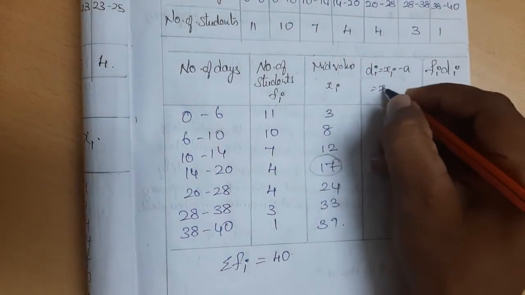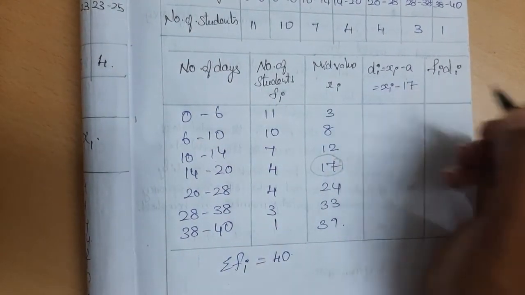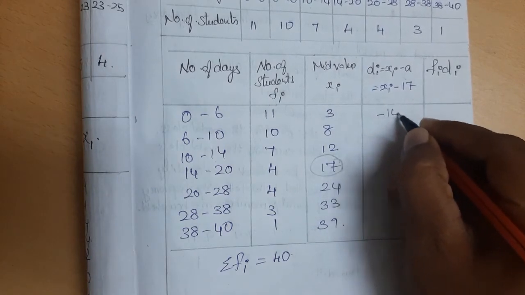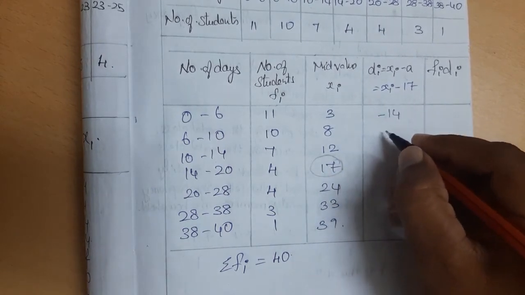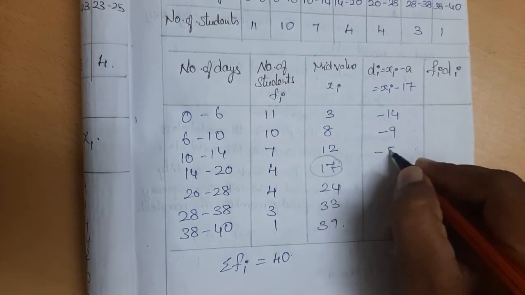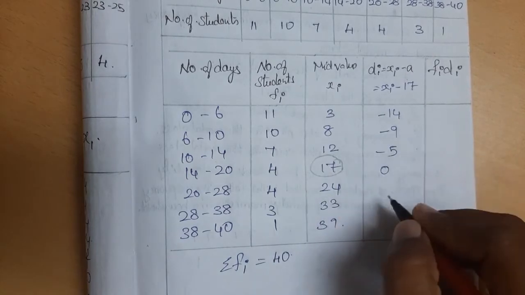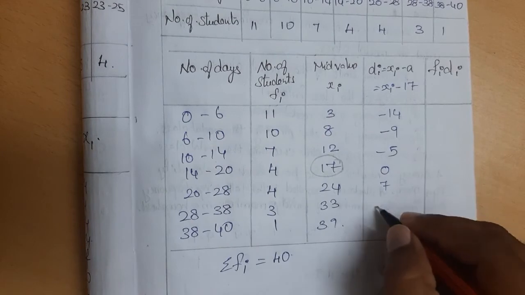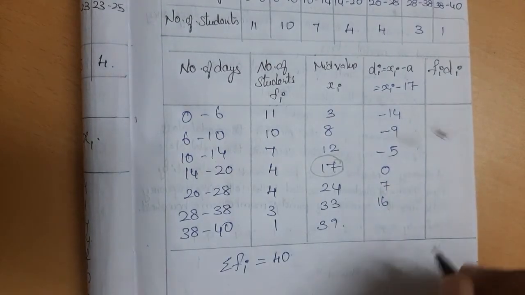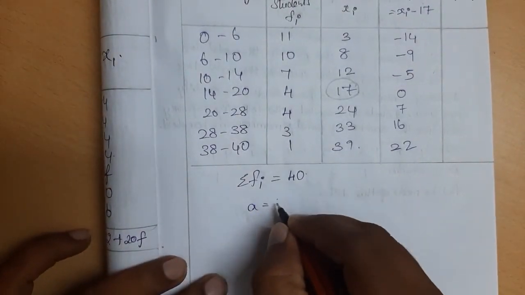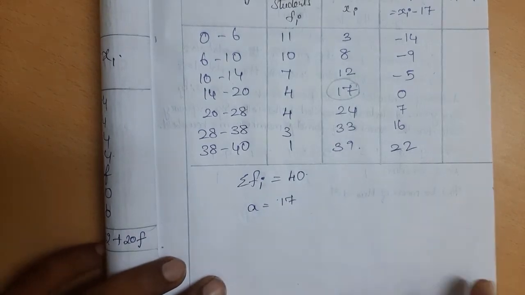That's xi minus 17. Let me subtract. 3 minus 17 is minus 14. 8 minus 17 is minus 9. 12 minus 17 is minus 5. 17 minus 17 is 0. 24 minus 17 is plus 7, right? 33 minus 17 is 16 and 39 minus 17 is 22. Clear? So now we got the di. So what is the a? So a is equal to 17, right?